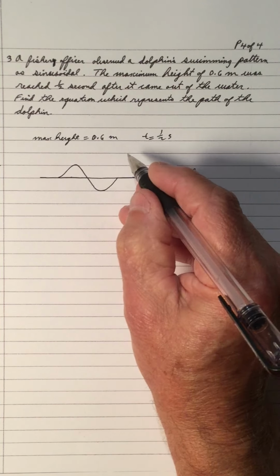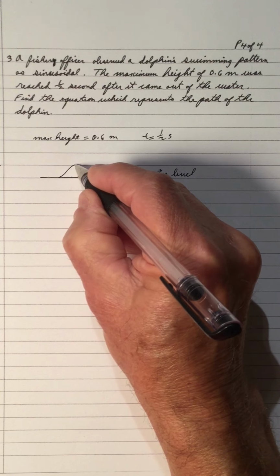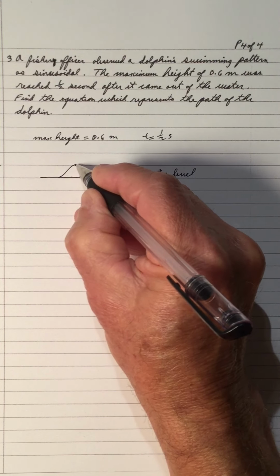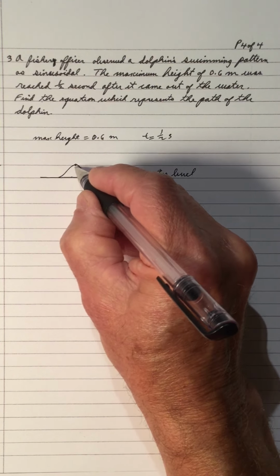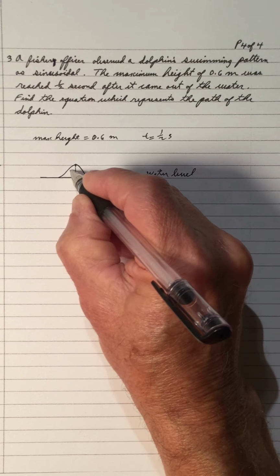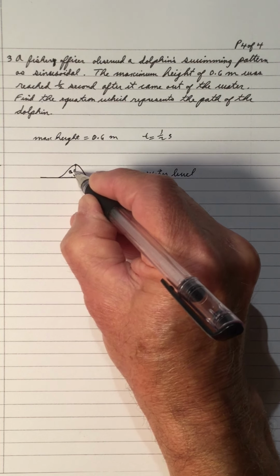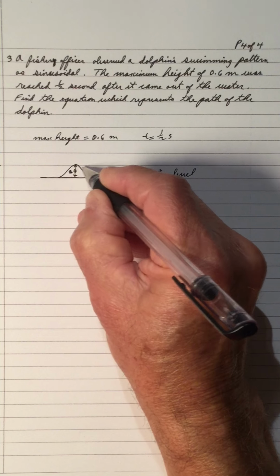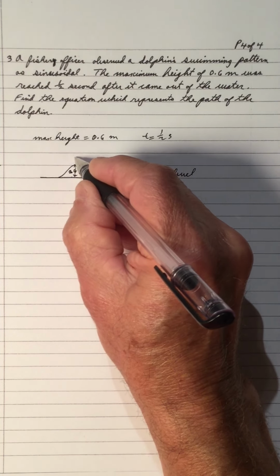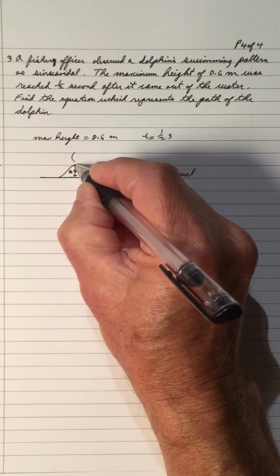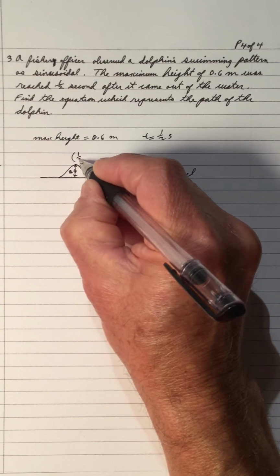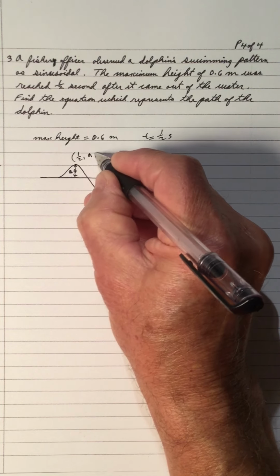So it reaches its maximum height right here. The maximum height above the water is 0.6, but it reaches that at half a second. So this point right here is half a second and 0.6.